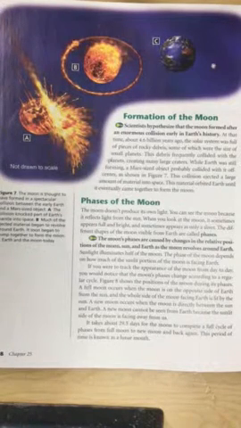Phases of the moon. The moon doesn't produce its own light. You can see the moon because it reflects light from the sun. When you look at the moon, it sometimes appears full and bright, and sometimes appears as only a sliver. The different shapes of the moon visible from Earth are called phases.